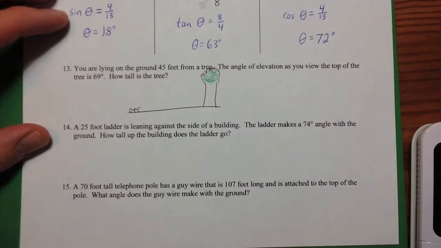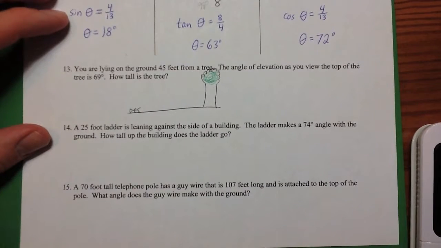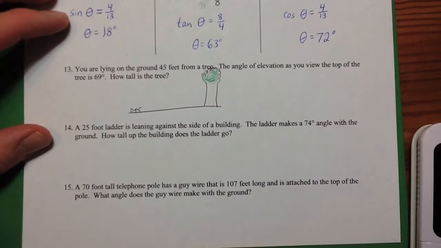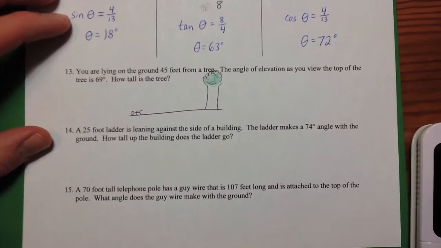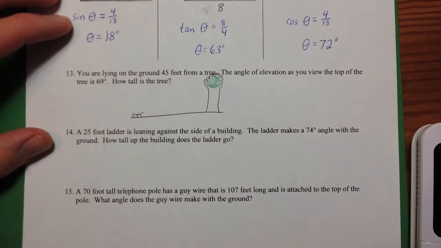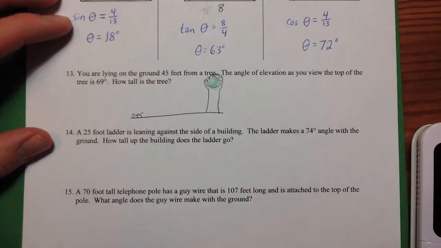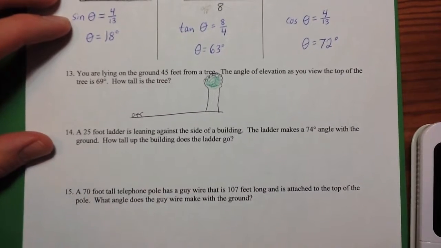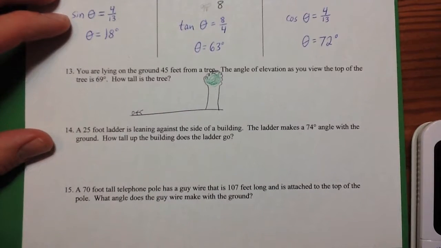I'm 45 feet from a tree. The angle of elevation. Elevation? What's that mean? Elevators do what? Go up. Well, and down too. And escalators go, well, that's a terrible example. But elevation is up. So what we're doing is we're looking up.